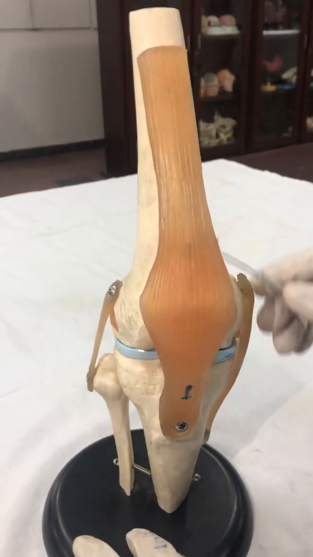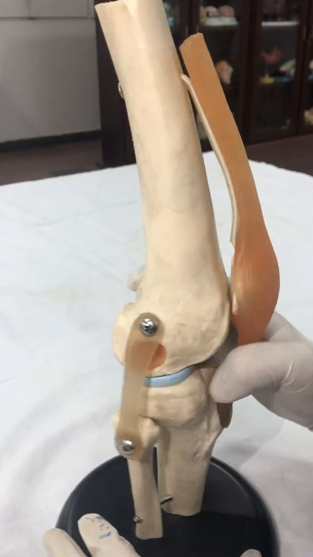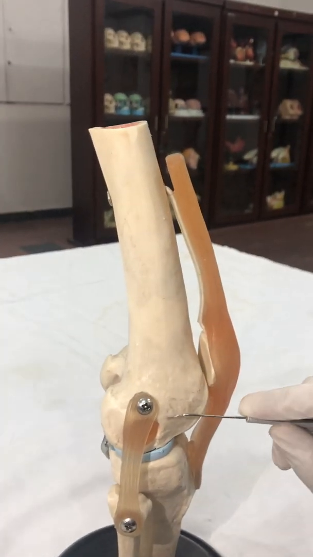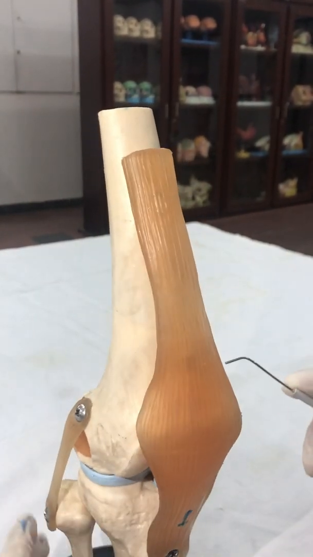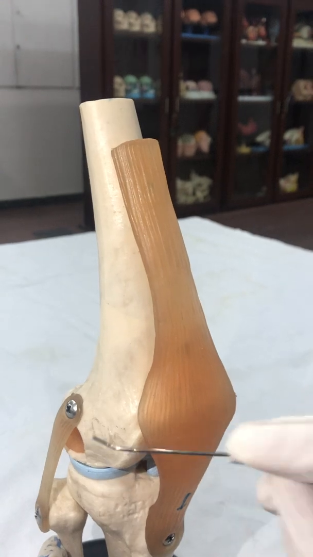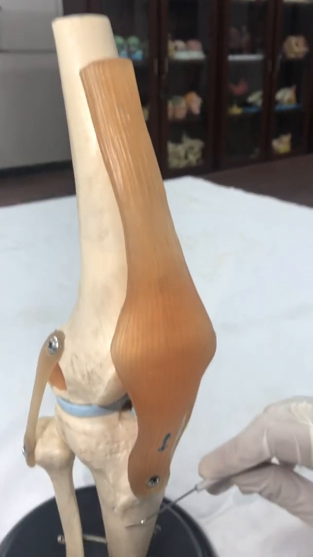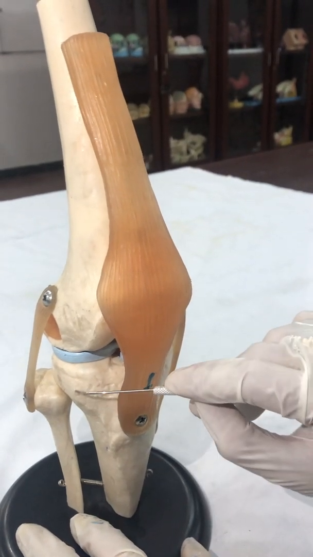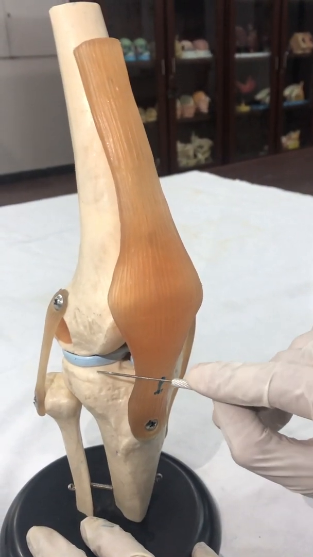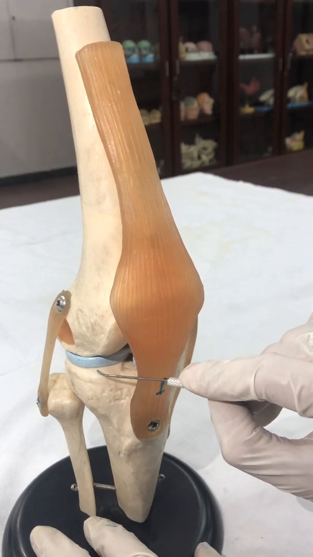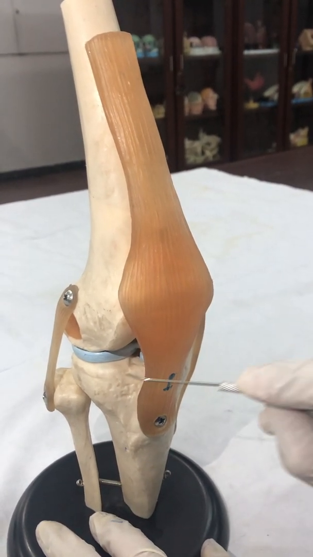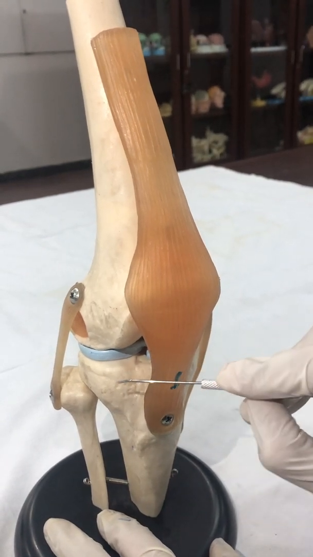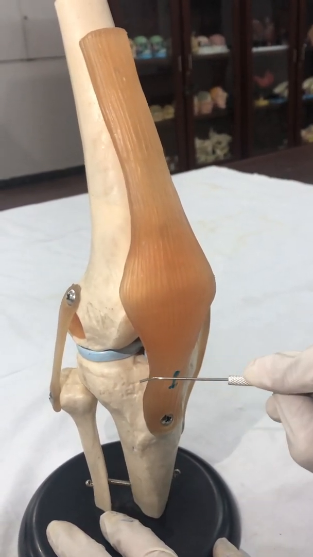Here is the model of the knee joint, where you can see the femur, the lower end of the shaft of the femur, and these are the condyles of the femur: medial condyle and lateral condyle. Then we have the tibia, which is articulating with the femur, and these are the condyles of the tibia. The tibial condyles are flat from above, so they are called the tibial plateau.